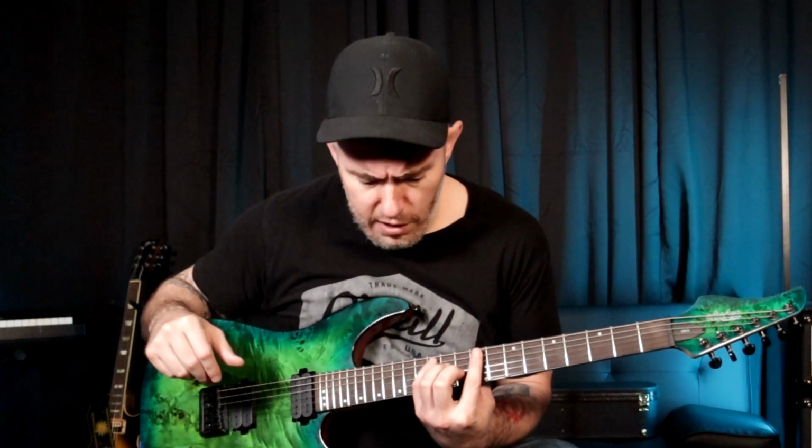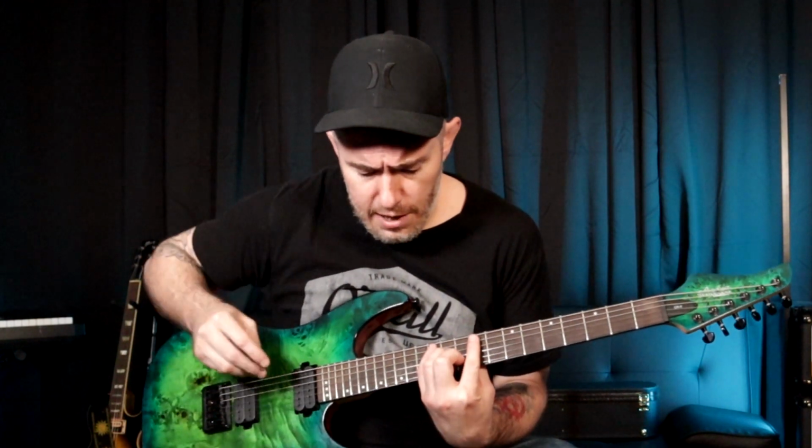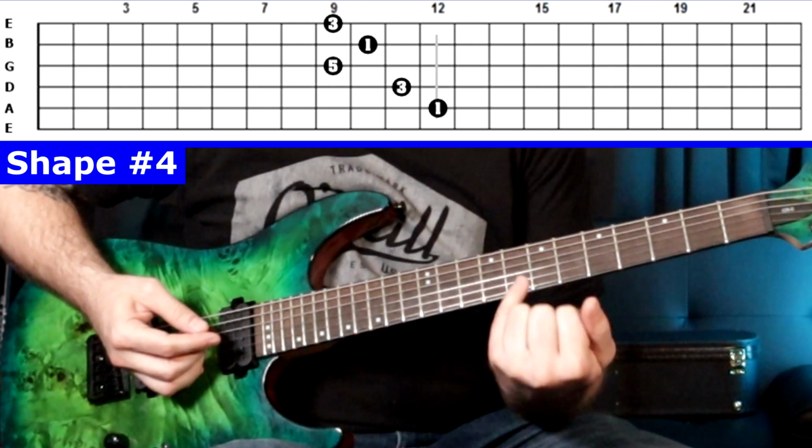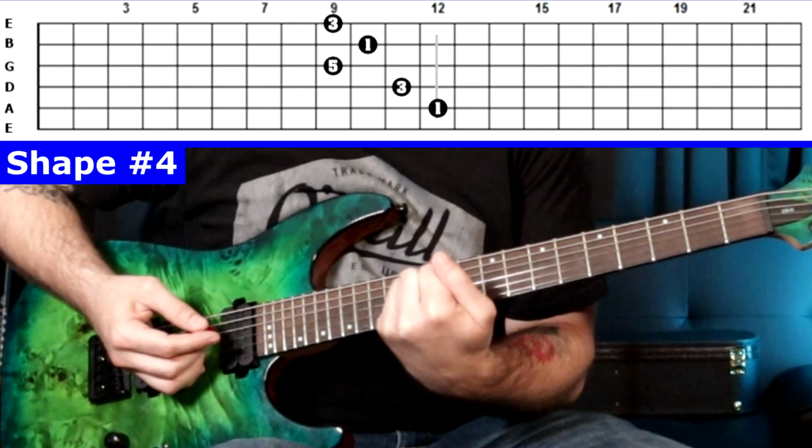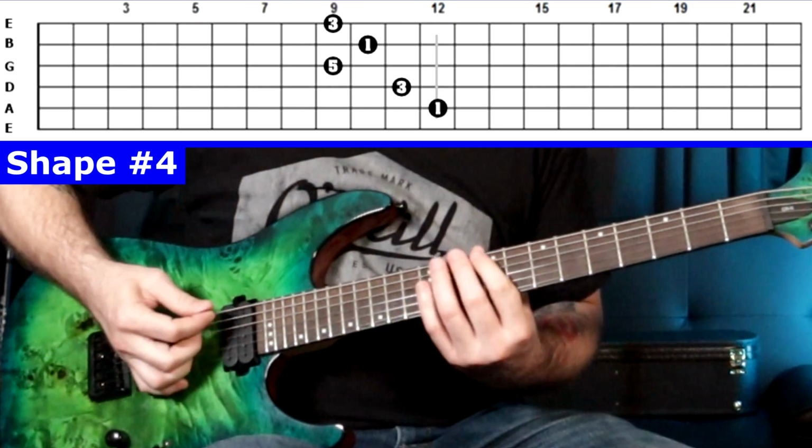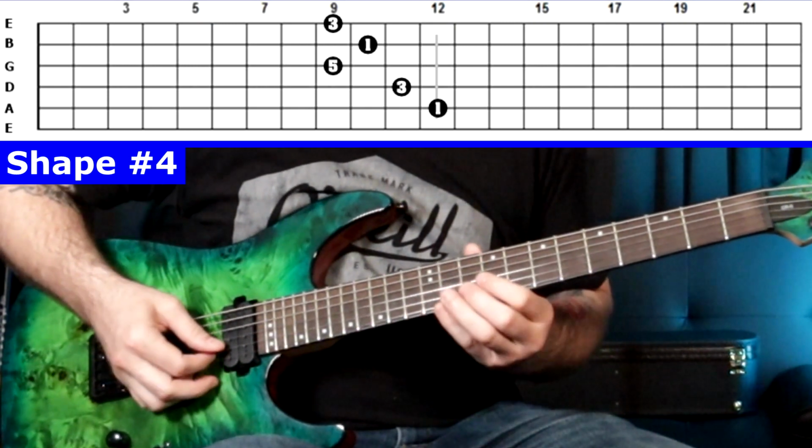And then you can come up with your own chord shapes and stuff like that. So let's start with this shape right here. This would be the 4th shape that we looked at. This is where you locate your root on the A string using your pinky. So right there's the note A, 12th fret. So you have your 1, 3, 5, 1, 3.